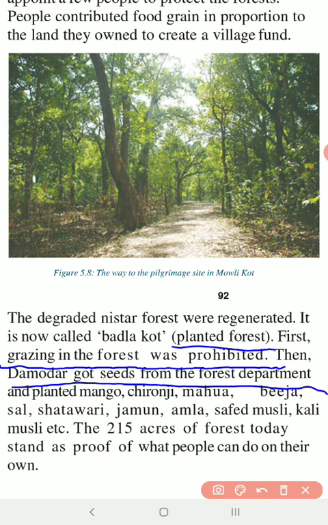Now you see, all should know, the forest department has all kinds of seeds and all kinds of saplings. They should give them for free. That is our right. The government is supposed to give the seeds and the saplings for free. Damodar knows about it because he is an educated person. Therefore he got the seeds from the forest department and he planted mangoes, chironji, mahua, bija, sal, satwari, jamun, amla, so a mixed forest. These kinds of saplings and seeds he got, and then he began planting them around the villages wherever the forests were once upon a time.